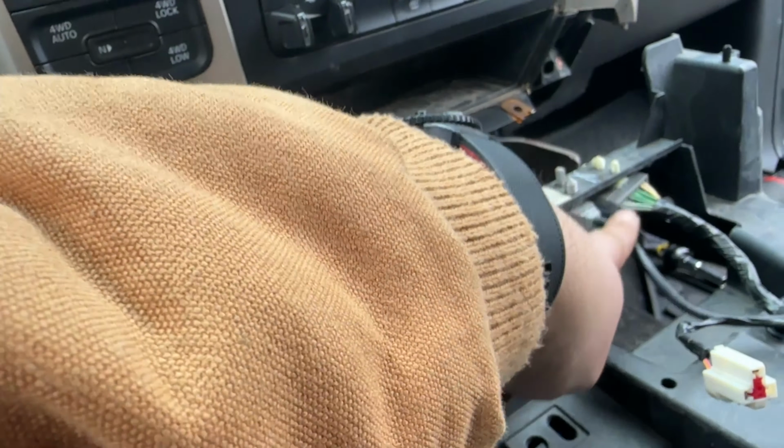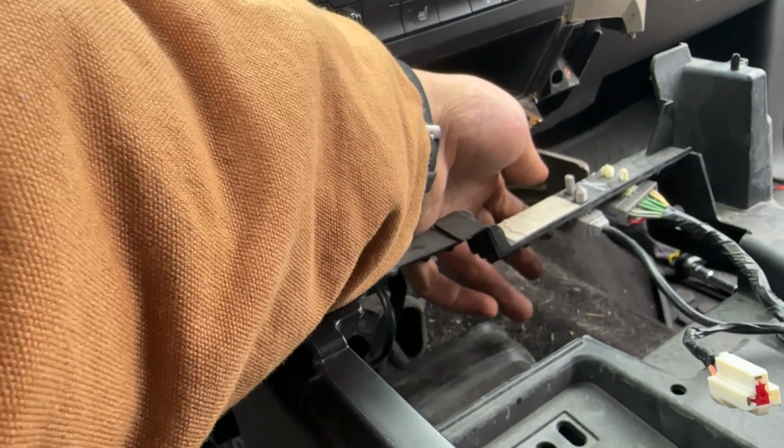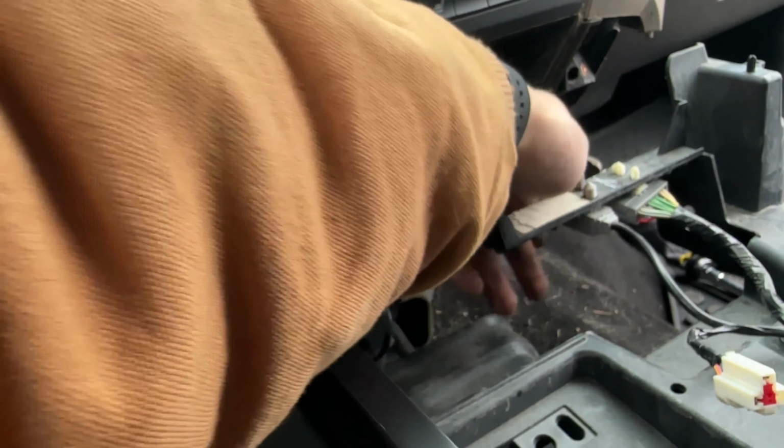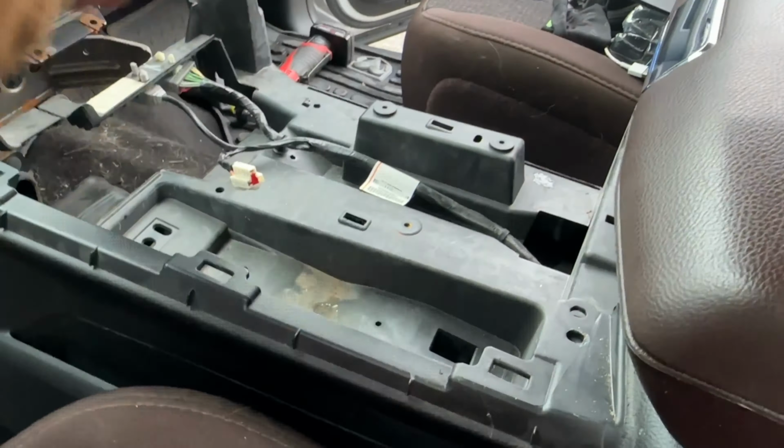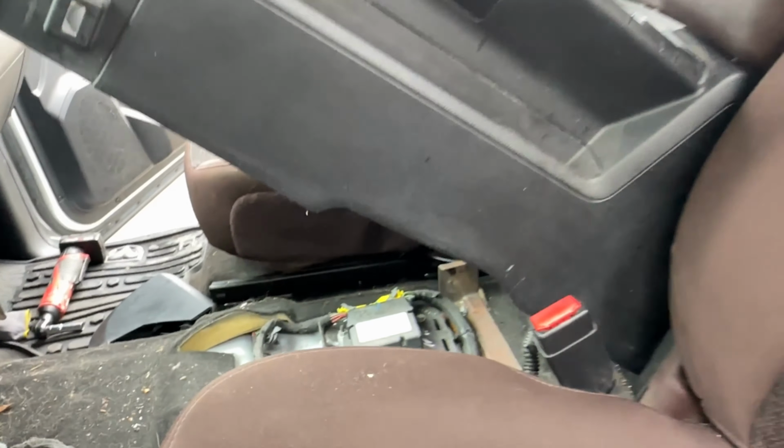You don't really have to remove these from the bracket. You just go in here, pull that one out, pull that one out. Like I said, these are the two connectors. Once those are removed, this is pretty much loose, and then you just kind of shimmy your way, and then we can prop this back, like, yay.